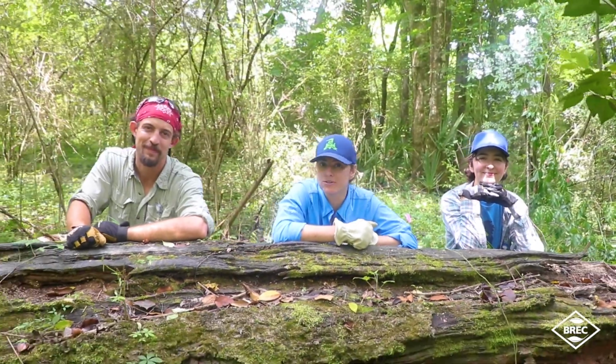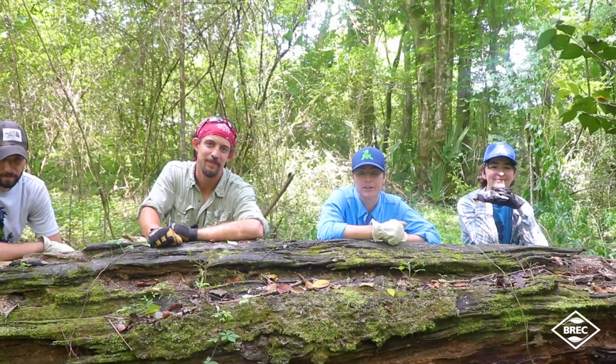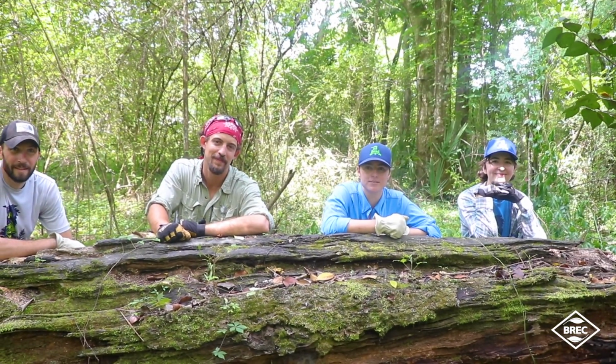Today, we're at Breck's Forest Community Park, and we want to take you through the process of how we determine where a trail is and how to build a trail. So come on into the forest with us.